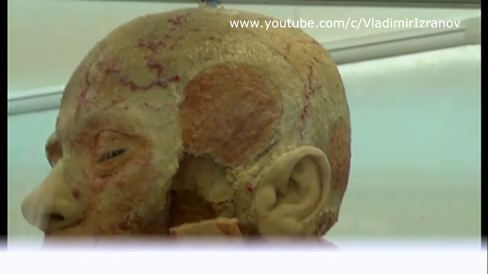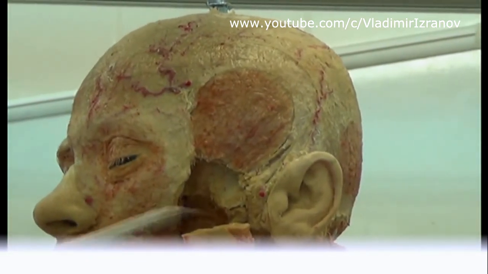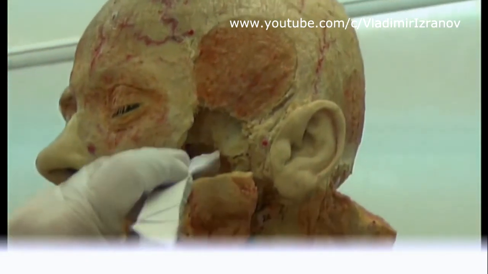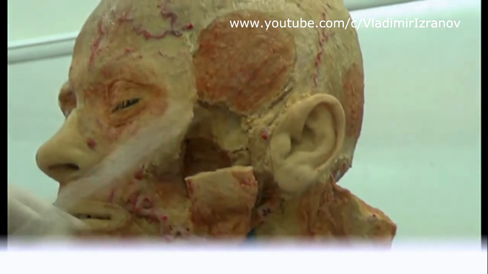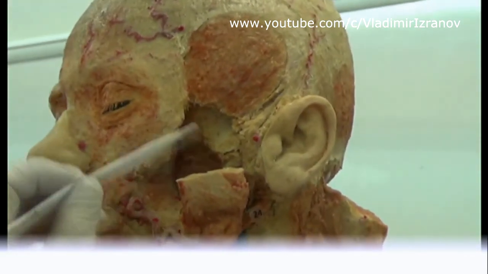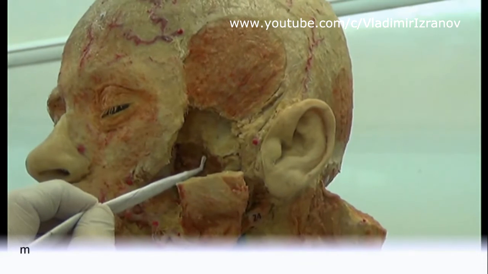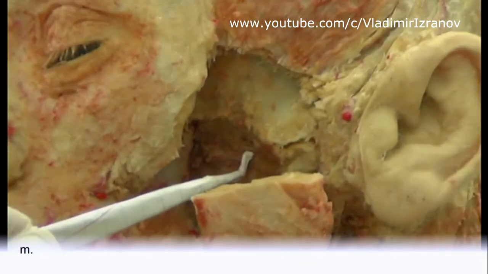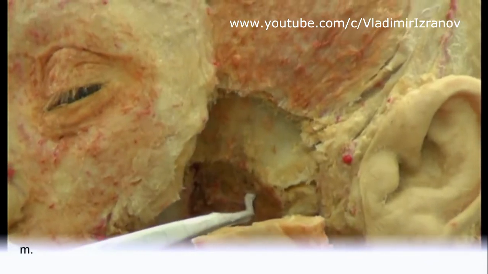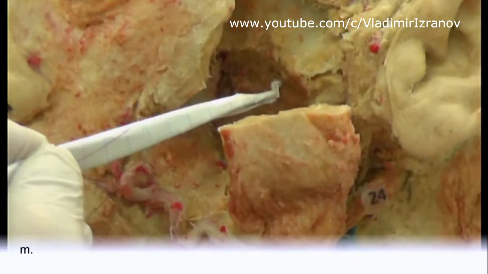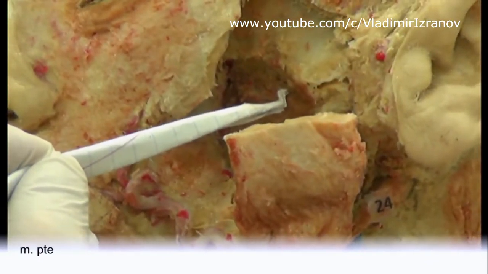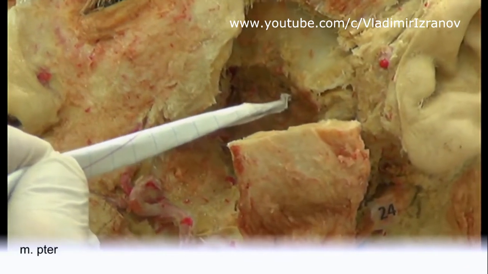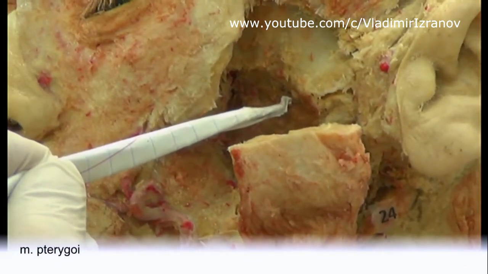Due to this removing of two muscles, we can see also the muscle which is deeply placed. This is musculus pterygoideus lateralis. Musculus pterygoideus lateralis.